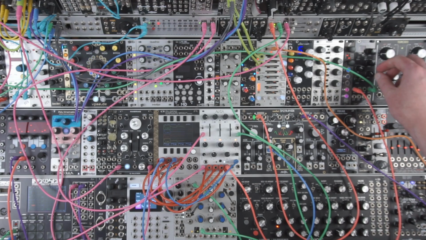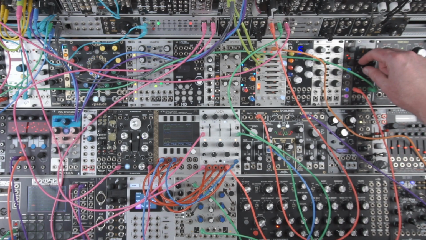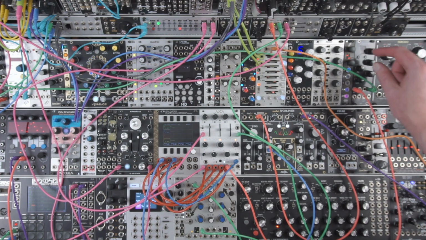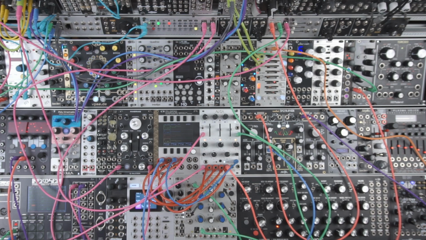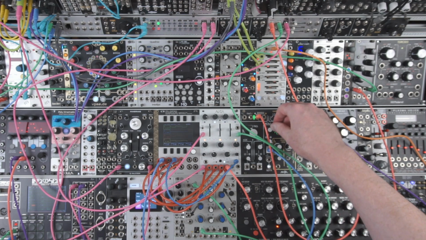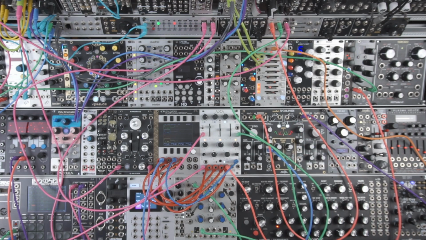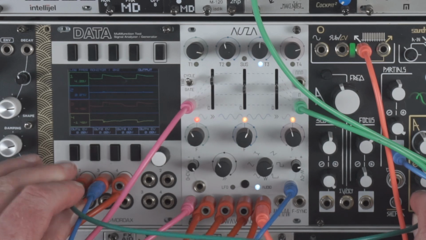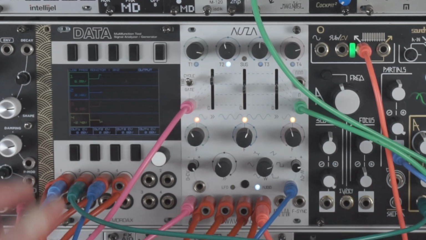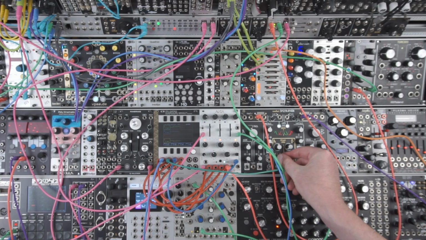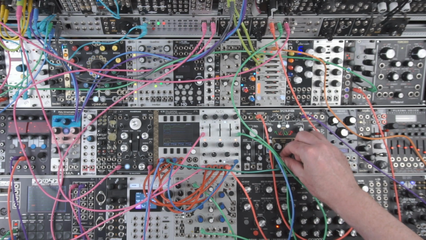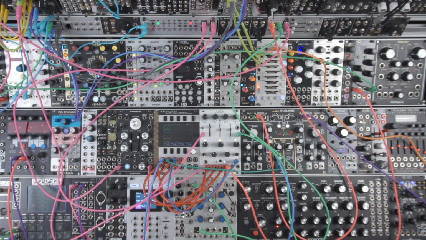And again, let's take some modulation from maybe the second one here into the FM bus here. Cool.